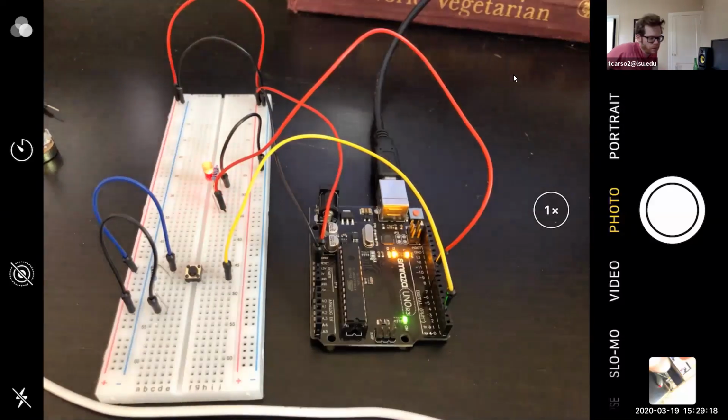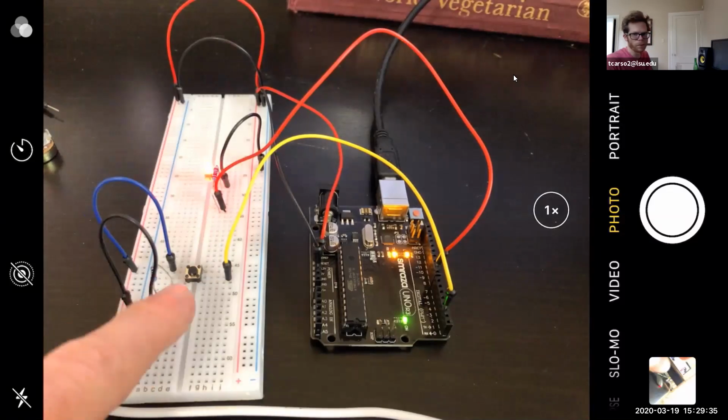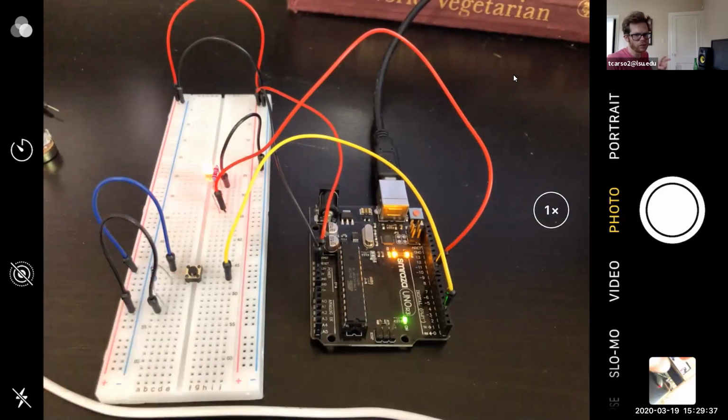All right, hi everybody. We're going to continue on with this example with one button and one LED. And now we're going to add another button and a potentiometer. And what this sketch is going to do is we're going to use both buttons to create two separate states that the program can be in.